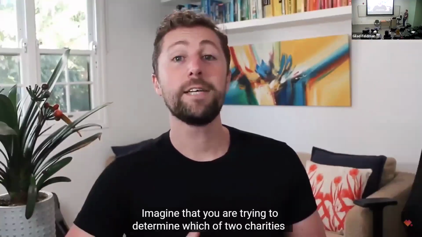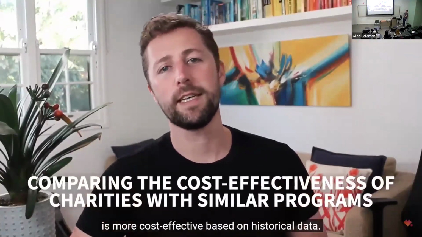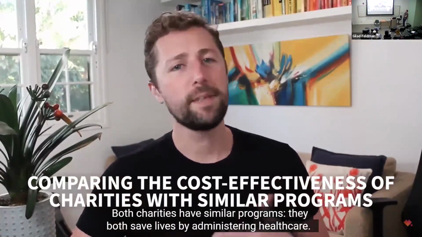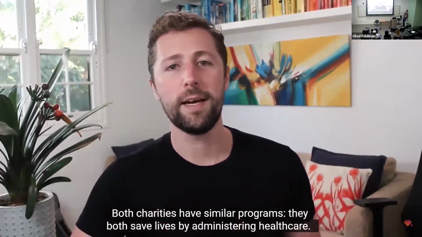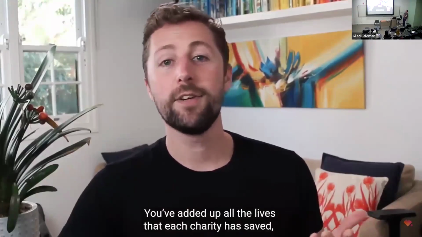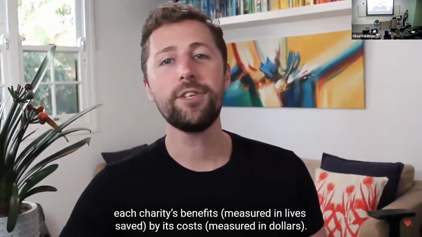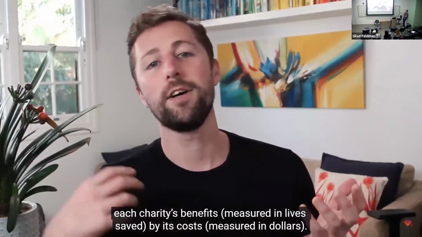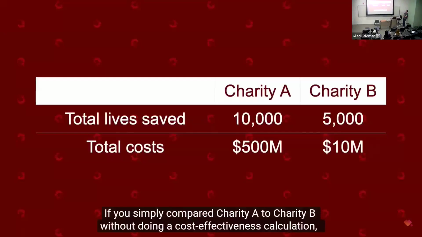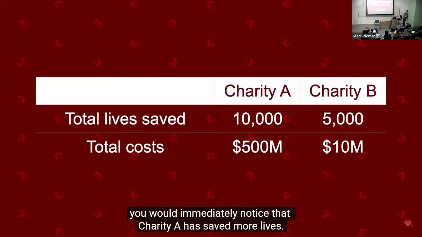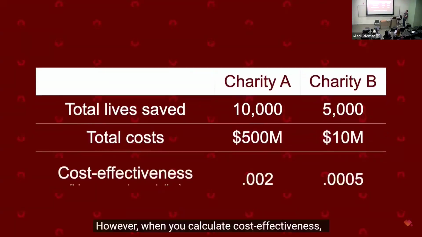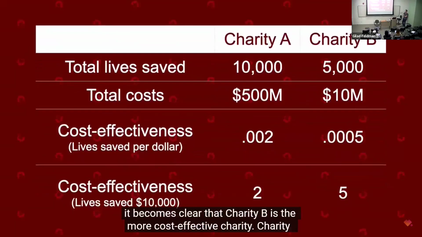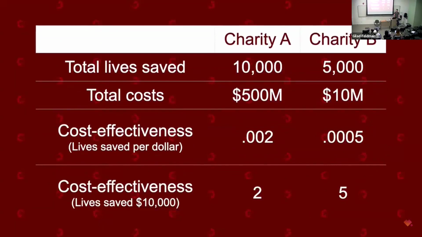Imagine that you're trying to determine which of two charities is more cost effective based on historical data. Both charities have similar programs. They both save lives by administering healthcare. You've added up all the lives that each charity has saved, all the costs incurred by each charity, and you've divided each charity's benefits, measured in lives saved, by its costs, measured in dollars. If you simply compare charity A to charity B without doing a cost effectiveness calculation, you would immediately notice that charity A has saved more lives. However, when you calculate cost effectiveness, it becomes clear that charity B is the more cost-effective charity. Charity A saves 2 lives per $10,000, whereas charity B saves 5 lives per $10,000.